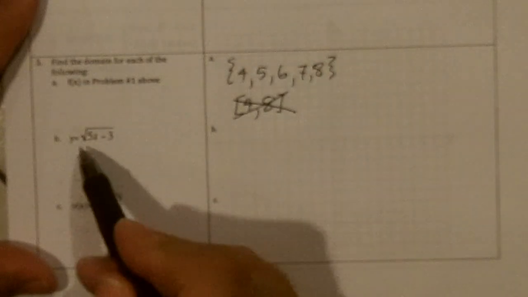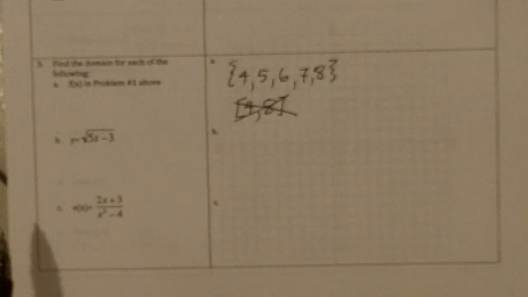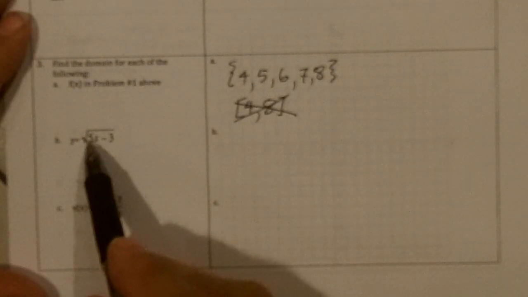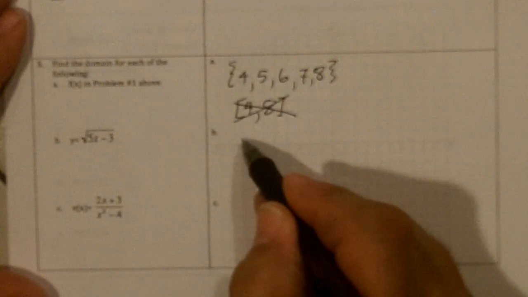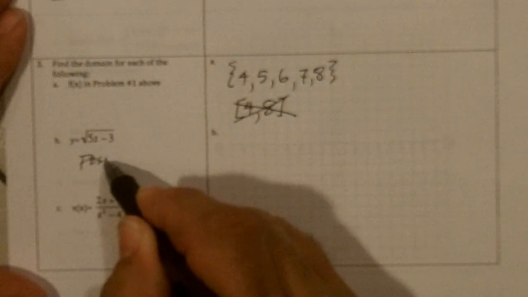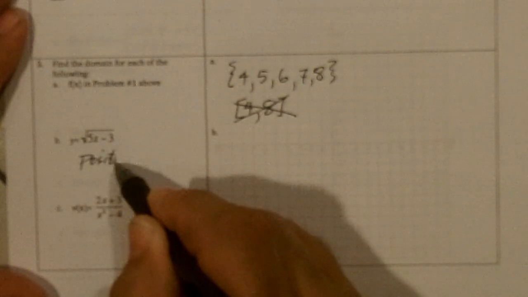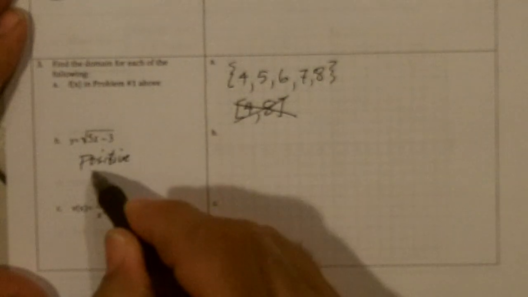Now, the next one here, the domain, I got a square root. Square root says the stuff underneath has to be positive to do the square root. Now, the way you say positive means it has to be larger than 0, or 0.